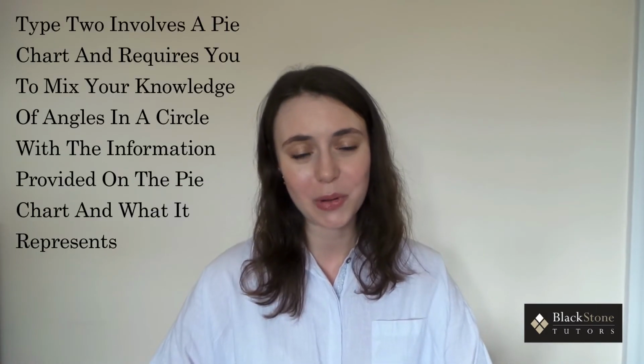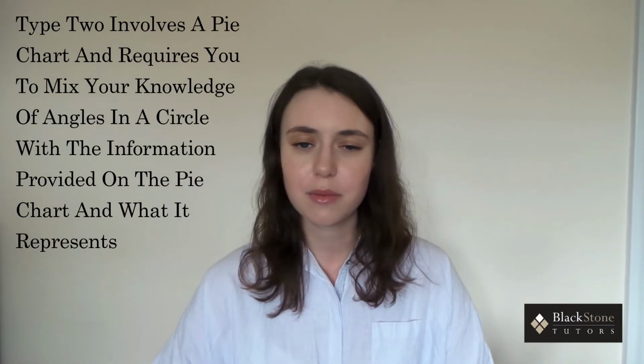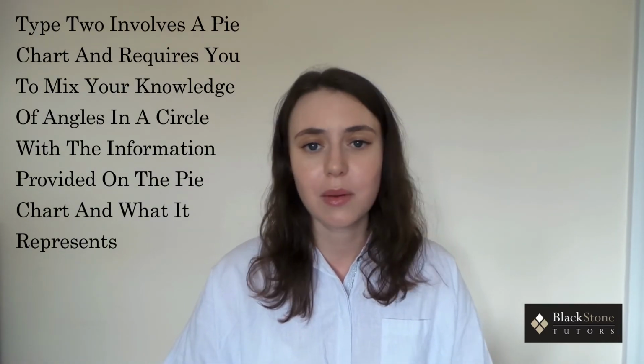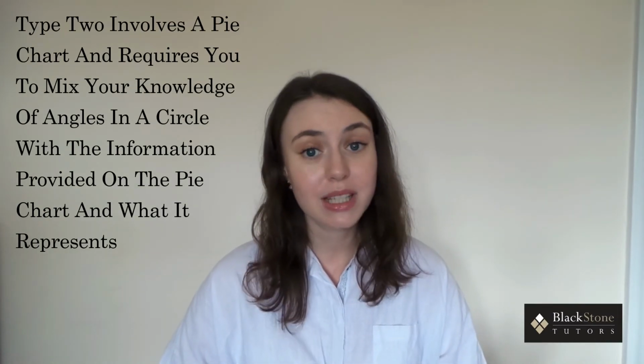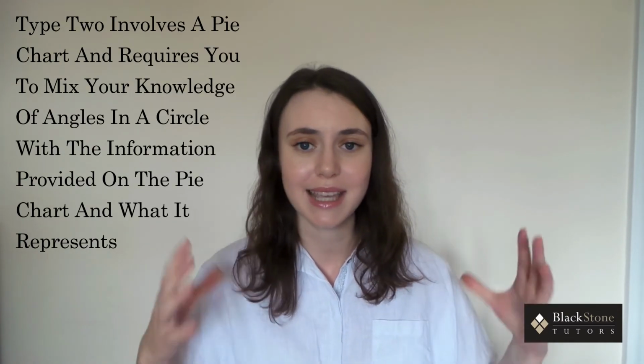So the second type of question that we were going to talk through might provide you with a pie chart, for example, and it might give you some information on the numbers that each section represents, as well as some information on the angles. For example, you might be told that there are 20 boys that play football, and then you might notice that on the pie chart, the area representing boys that play football is exactly 90 degrees, which then means that you can very easily calculate that there's a total of 80 boys in that cohort.